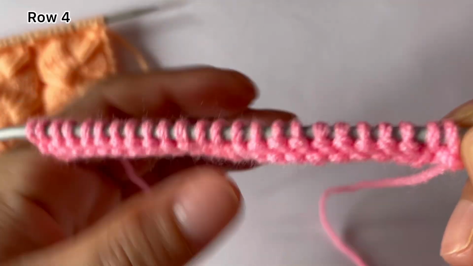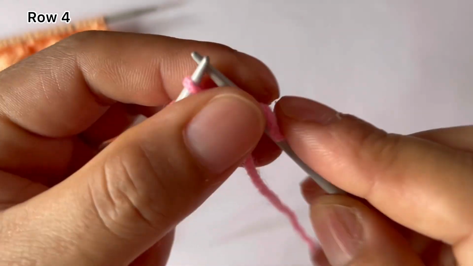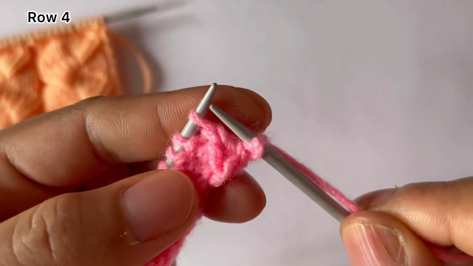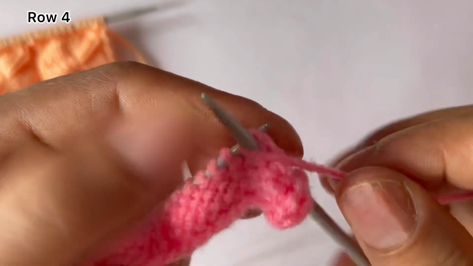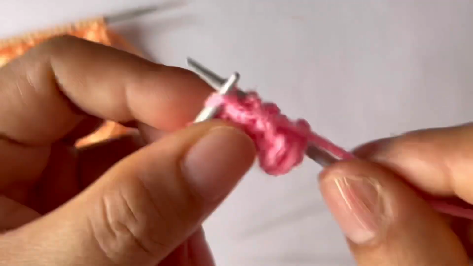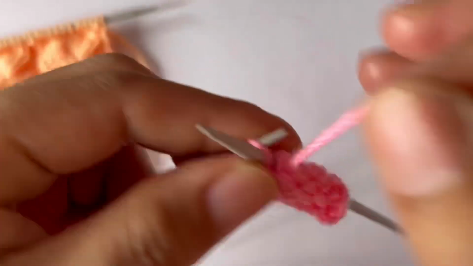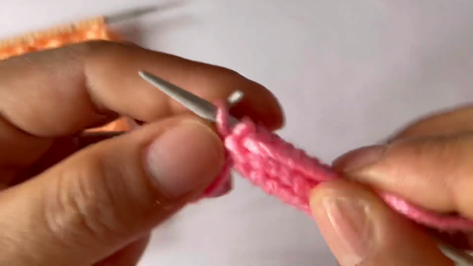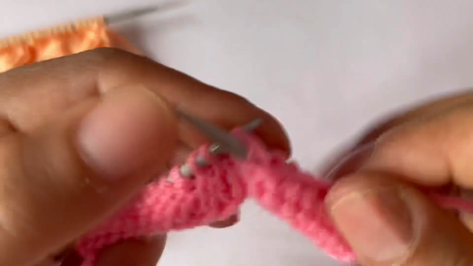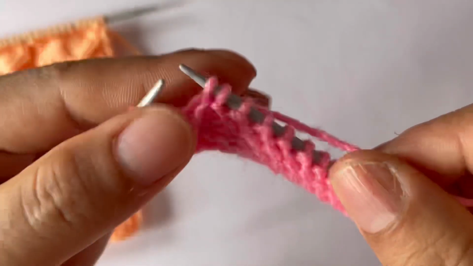Row 4, knit edge row 2. Slip your edge stitch and start the repeat from here. Knit 1, purl 9, 1, 2, 3, 4, 5, 6, 7, 8 and 9, and knit 1. That's the repeat.